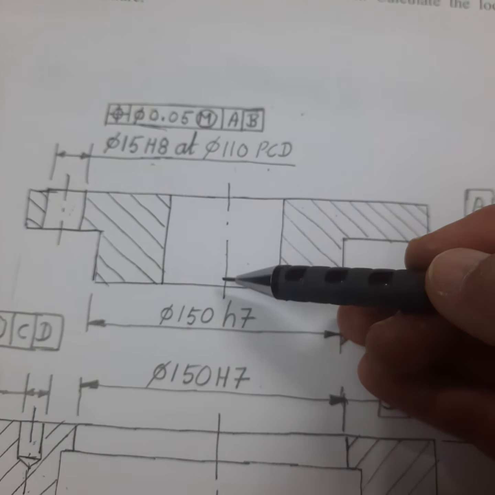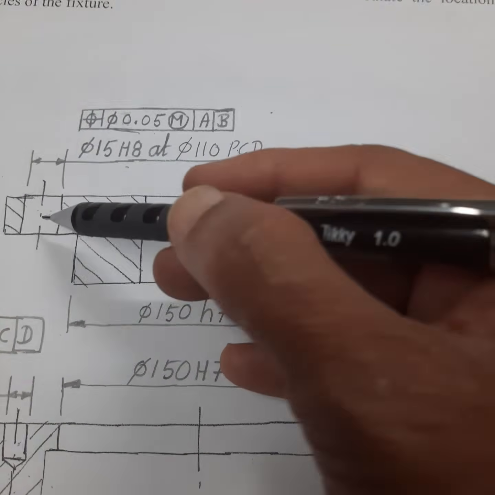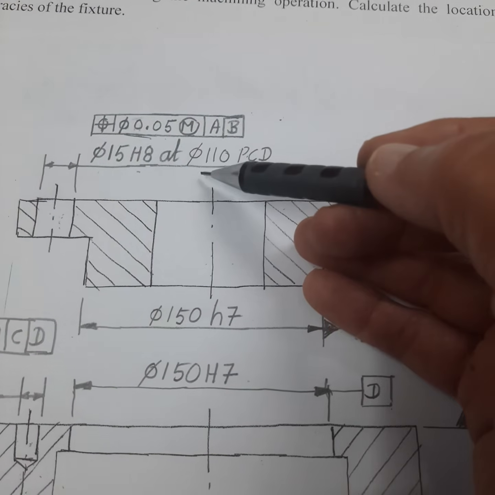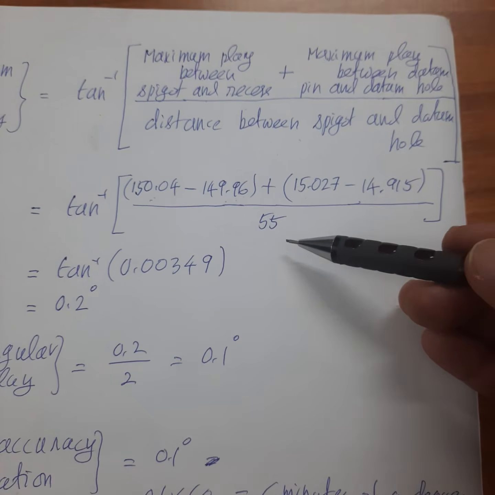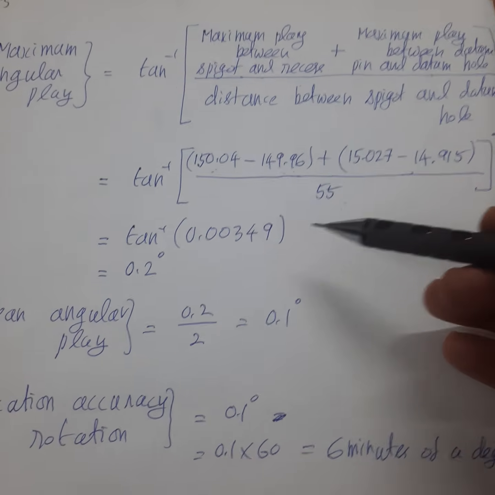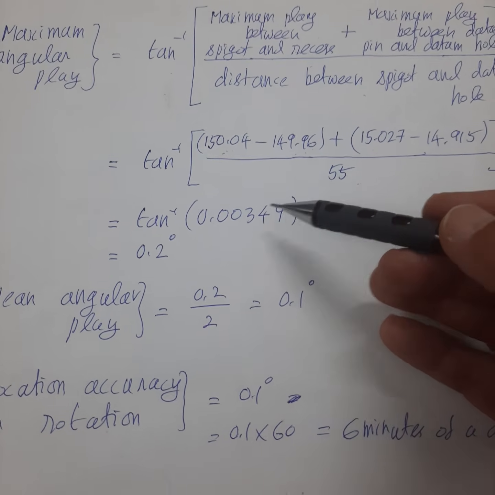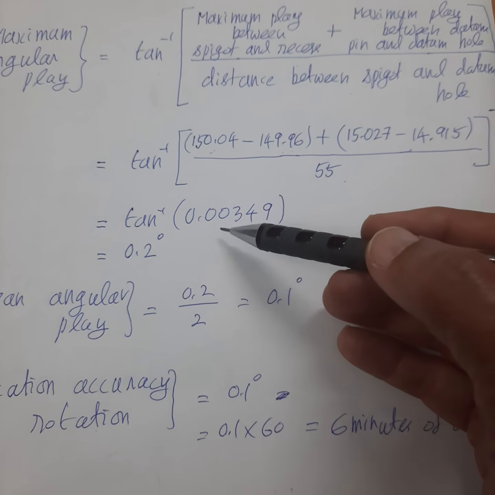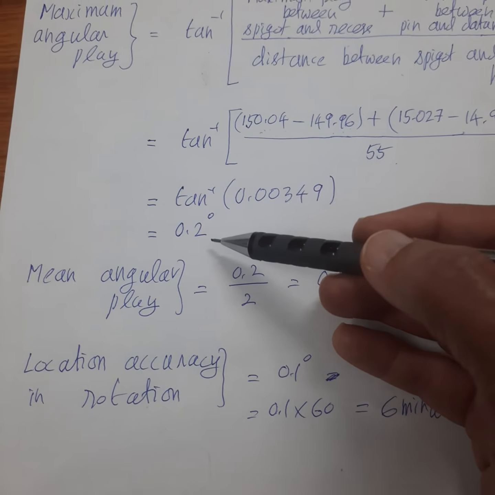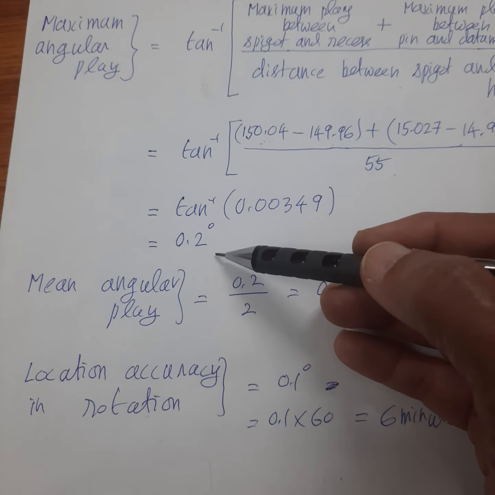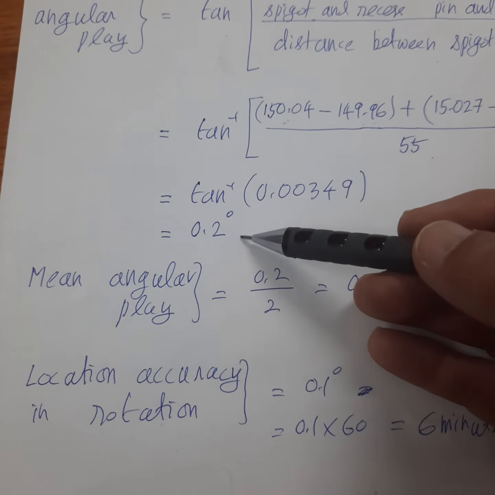The distance between this axis and this axis is half of 110, that is 55. So 55 is substituted here, and the value comes to tan inverse of 0.00349. So the angular play is found to be 0.2 degrees.